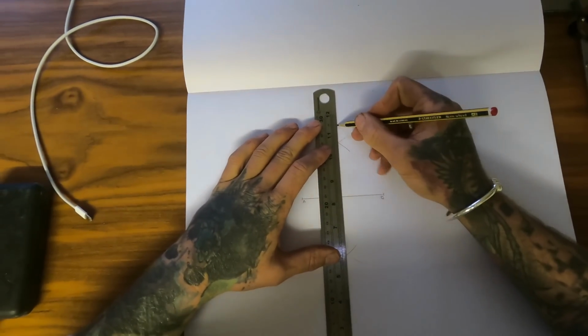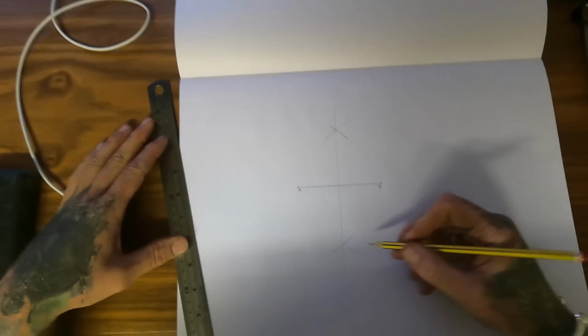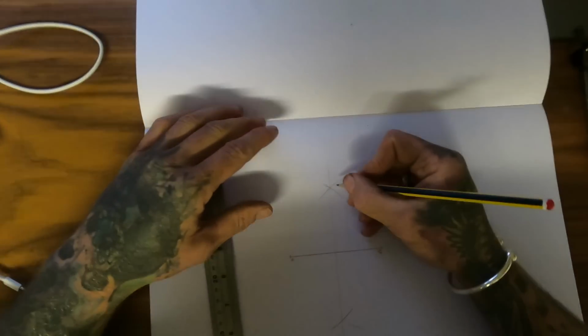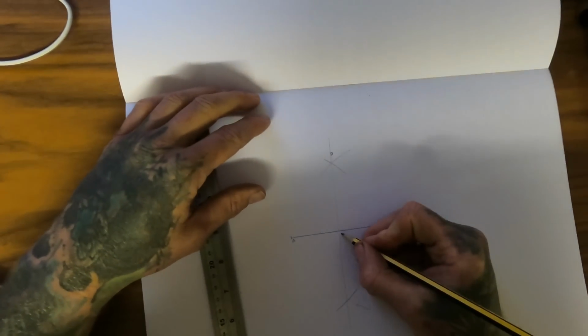So we'll go through. Oh, it's a little bit off there. It won't be far wrong. But this, we'll call this point D and point C.